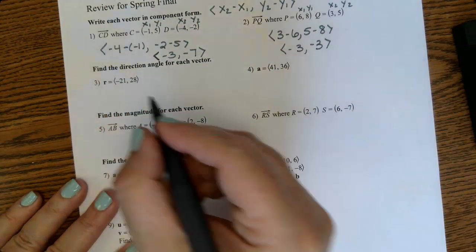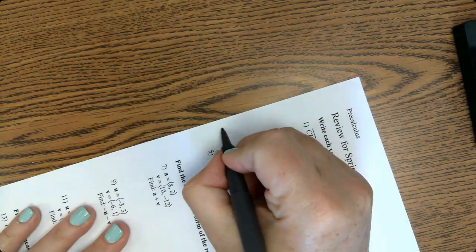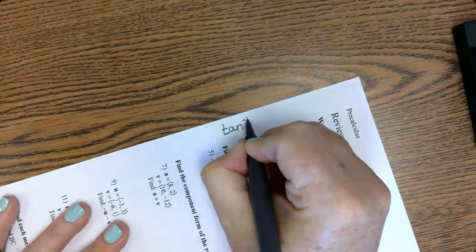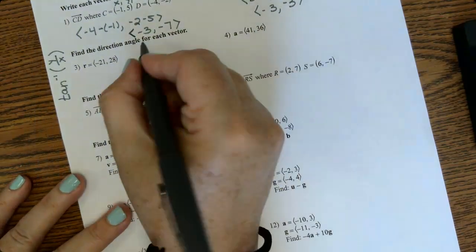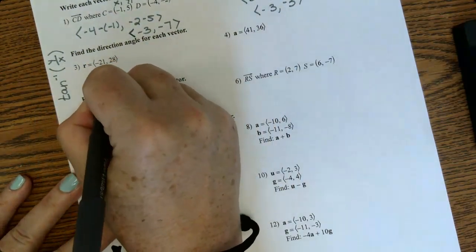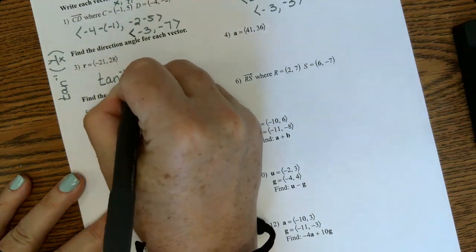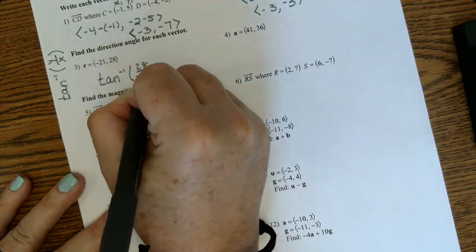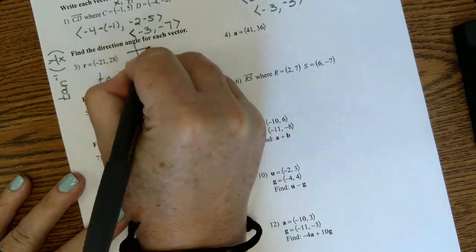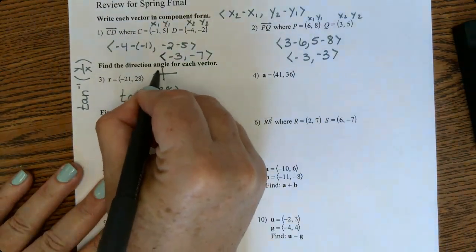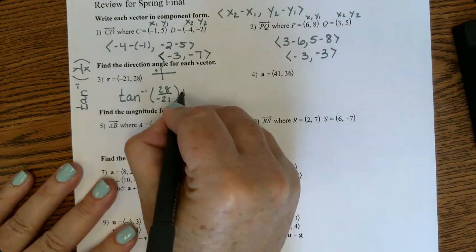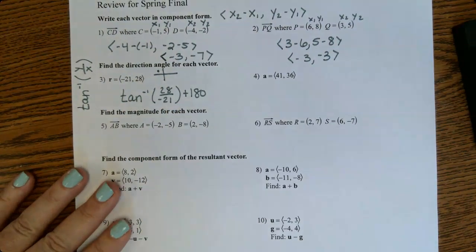This is the inverse tangent. I'll do it this way. Inverse tangent of y over x. Okay. Now, inverse tangent of 28 over -21. Now, we need to figure out what quadrant we're in. So negative, positive. So we're in quadrant 2. That means we're going to add 180.